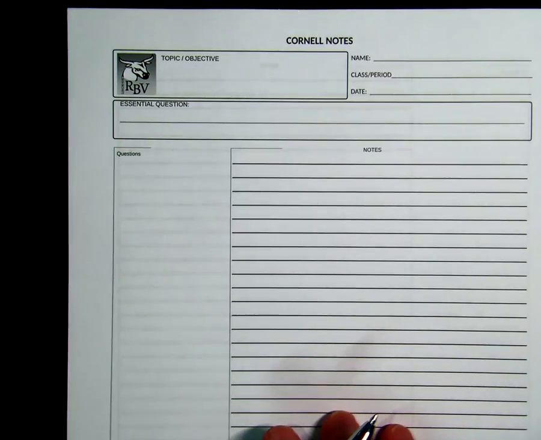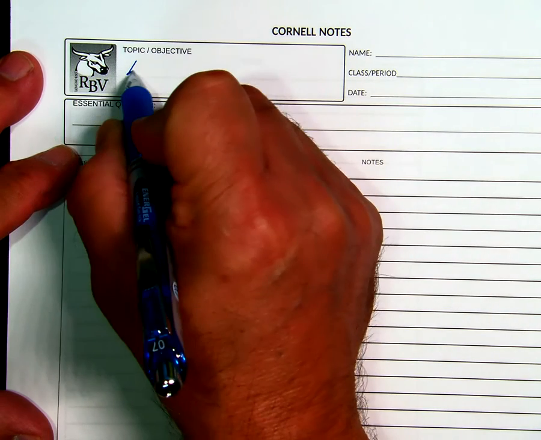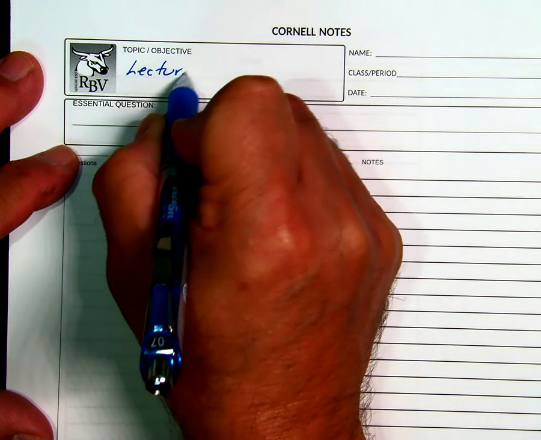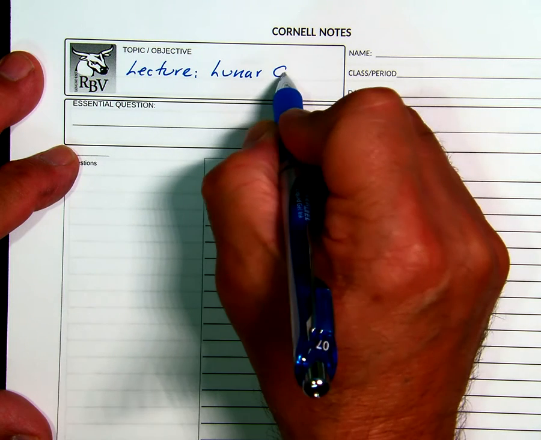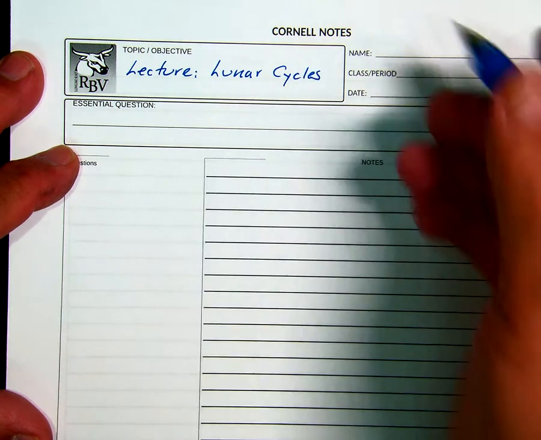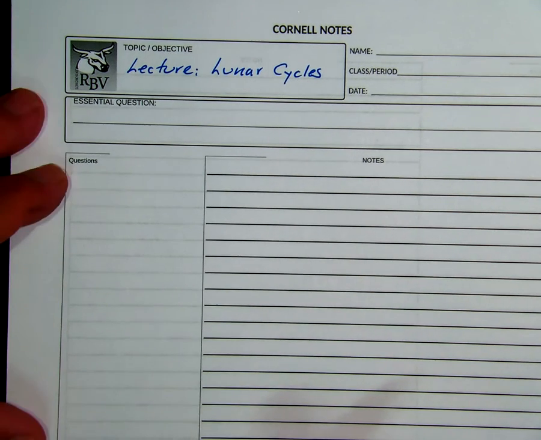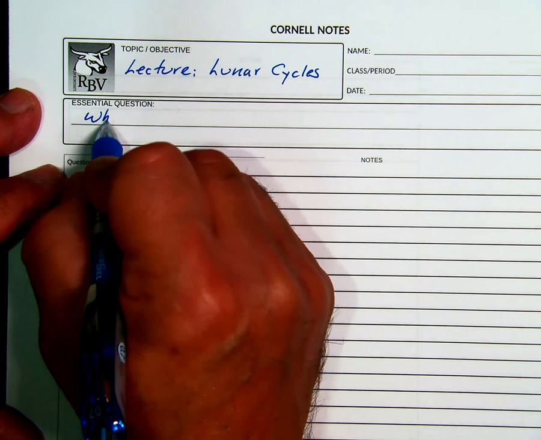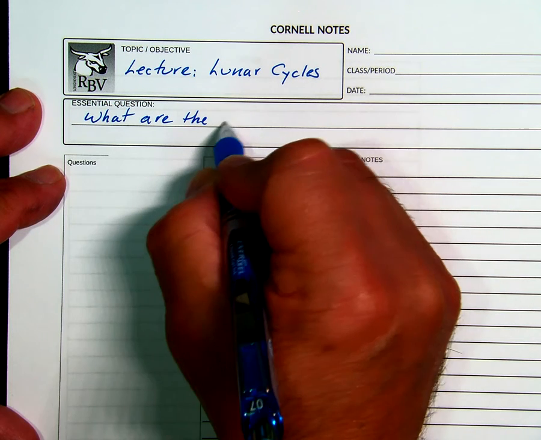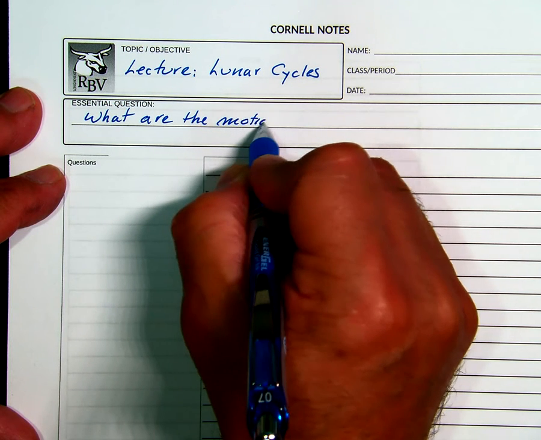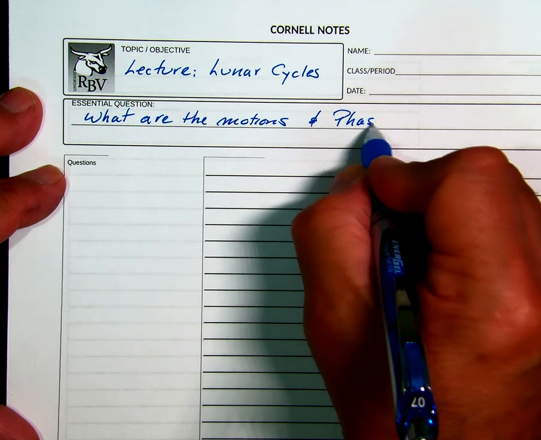Let's see. Zoom in a little bit. Lunar cycles. Okay, the essential question is: what are the motions and phases of the moon?